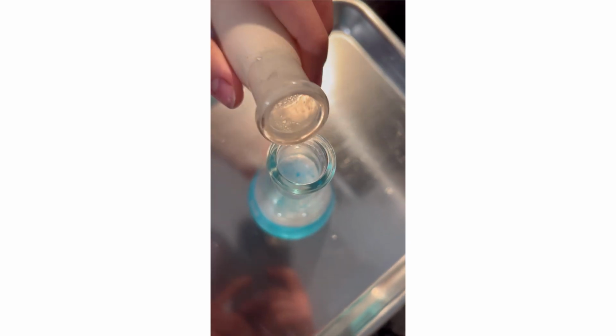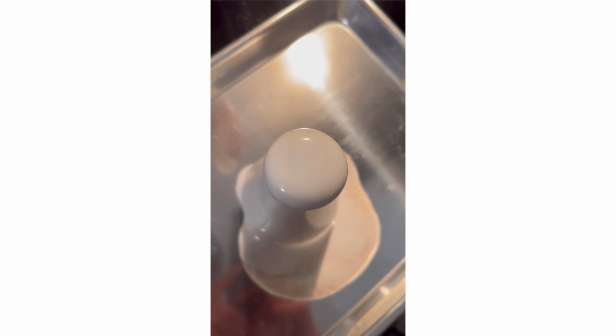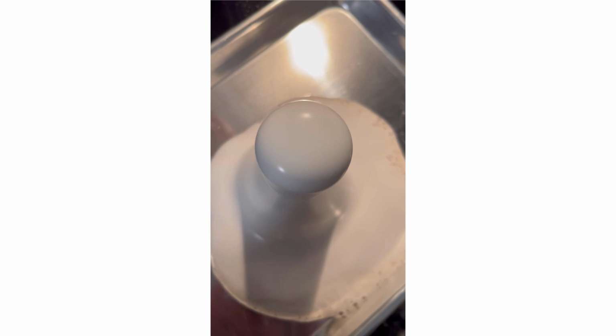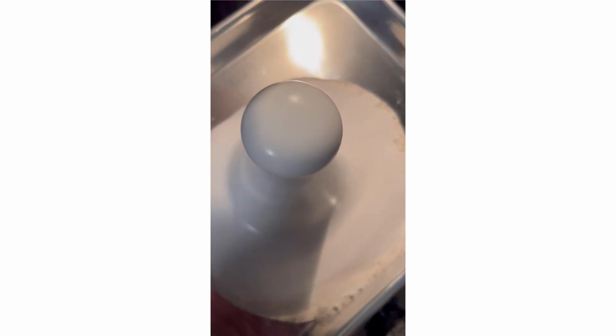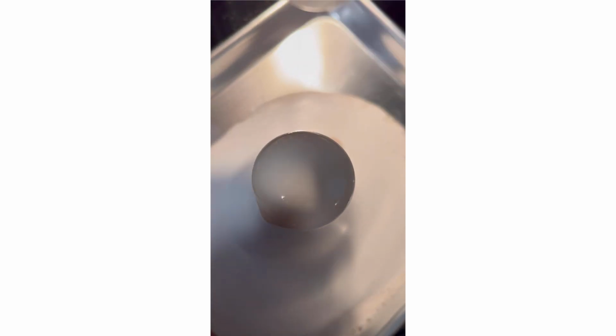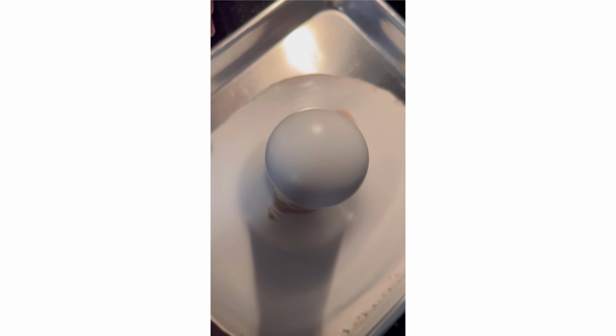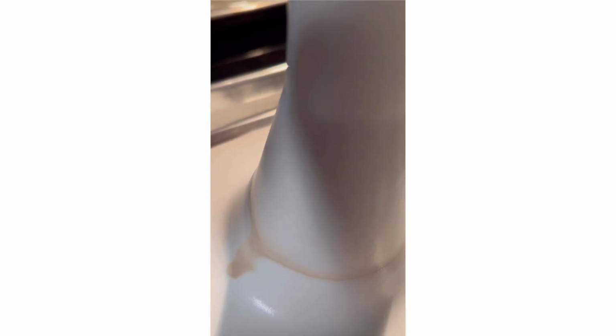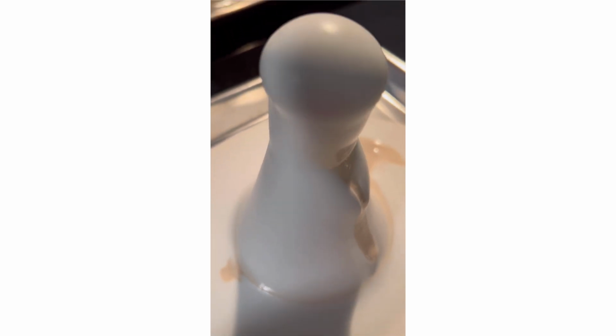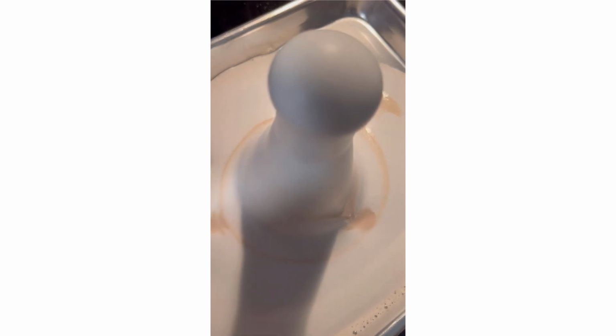This is trial C. That is quite the even spread and quite the even foam. Extremely fine bubbles. Wow.